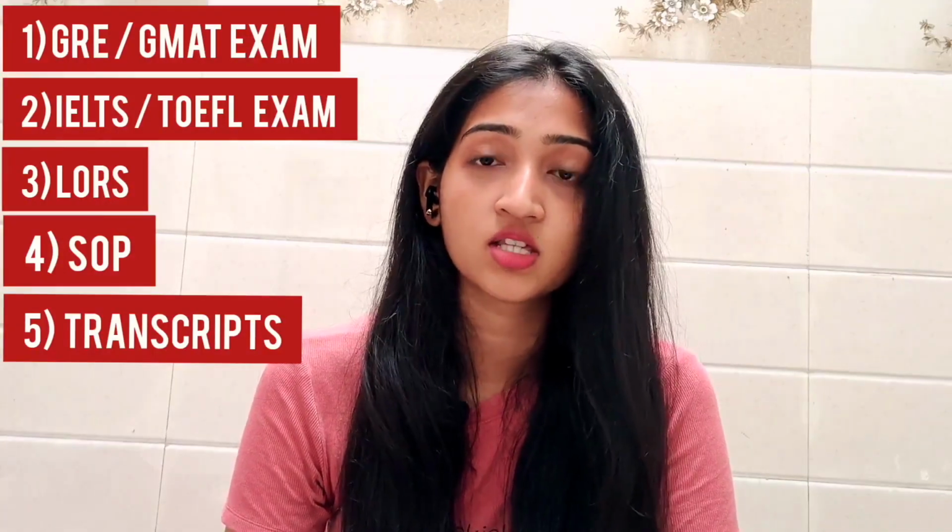Then you will require your transcripts. The universities will ask you to send your unofficial transcripts during the application process, and later on you can send them the official transcript. Unofficial transcript means that you have your mark sheets, you scan them and then upload them with your application. Official mark sheets means you will have to go to the university and request them to send your transcripts directly to the university in the United States.